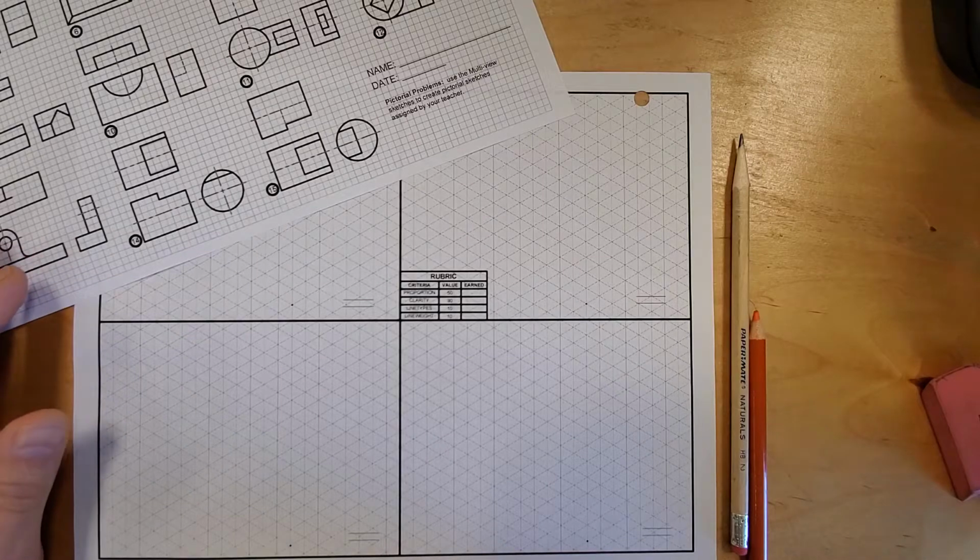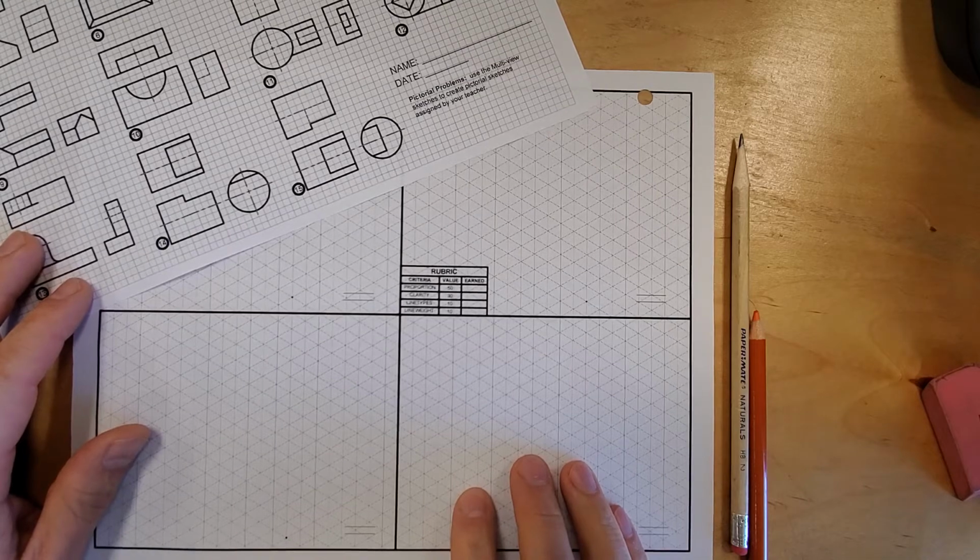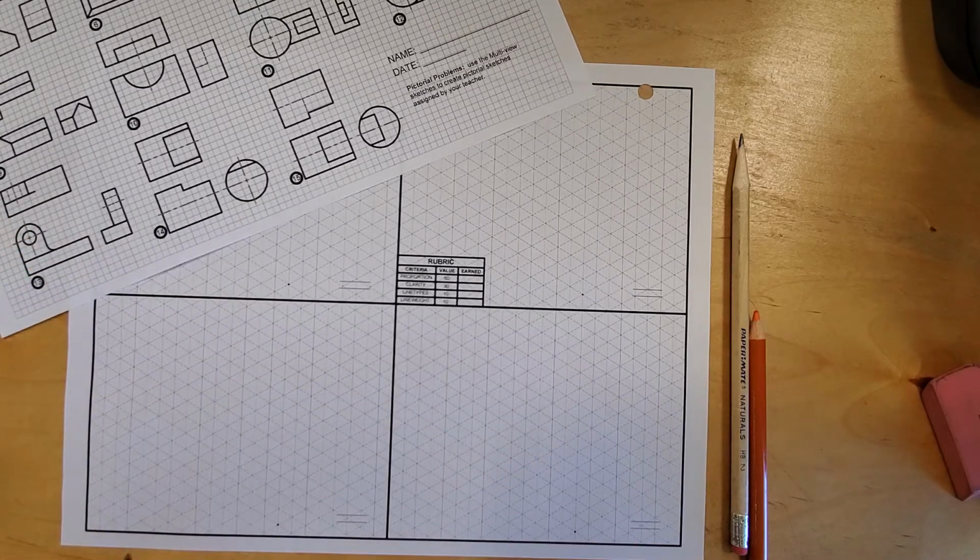Hey everyone, this is Mr. Thacker. Today I will be teaching you guys how to lay out an isometric drawing or sketch of a part with curved edges or curved surfaces, okay?